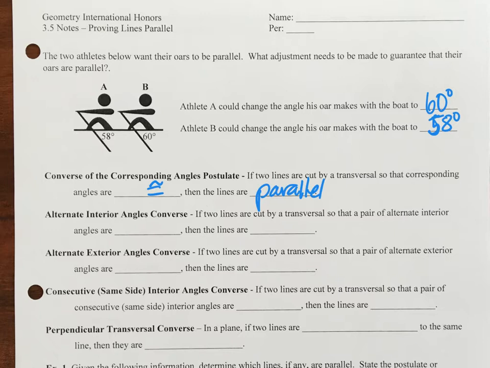We will just say, whenever corresponding angles are congruent, that will imply that we have parallel lines. Now again, we are assuming the existence of a transversal. If we didn't have a transversal, we wouldn't even have corresponding angles. So draw a box around that. That will be the shorthand way that we write the corresponding angles postulate.